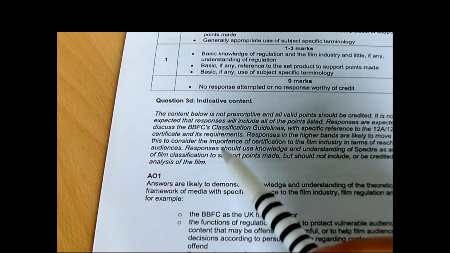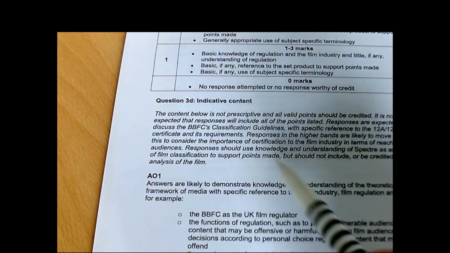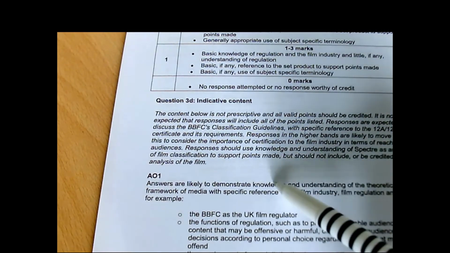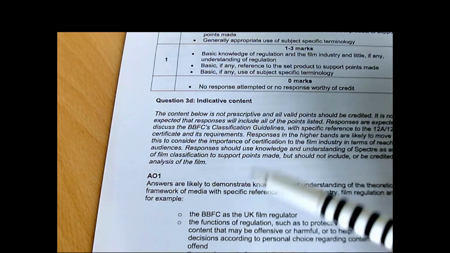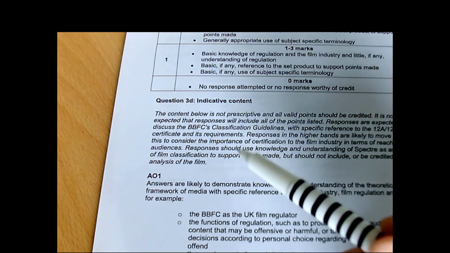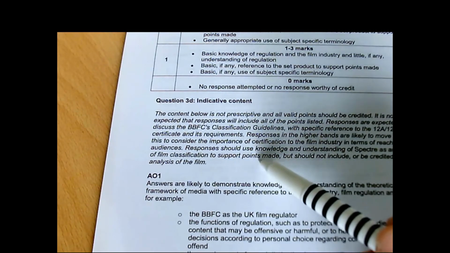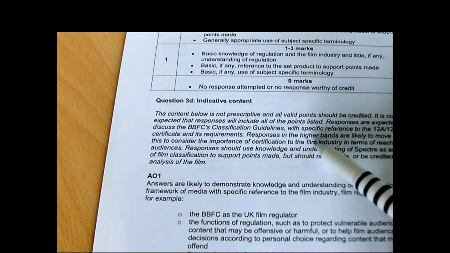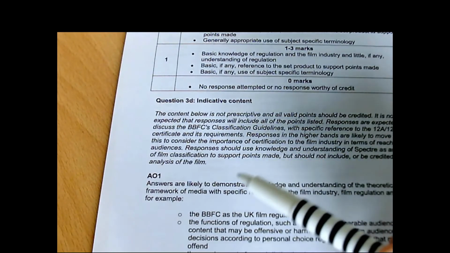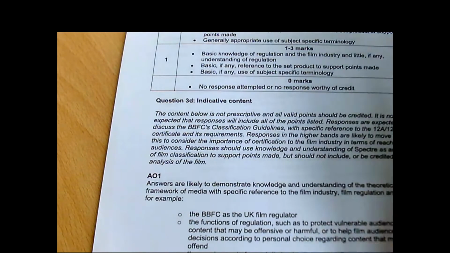So it shouldn't be, and then in the film this happens, and then in the film this happens. You can say, for example, that initially Spectre was going to be given a 15 due to scenes such as eye gouging and suicide, but we're not going to just blatantly describe the film. Okay, so here are the points that you would get.